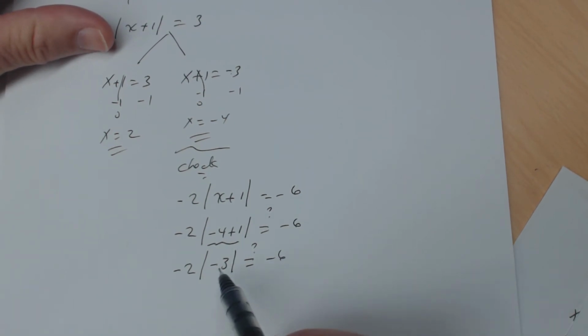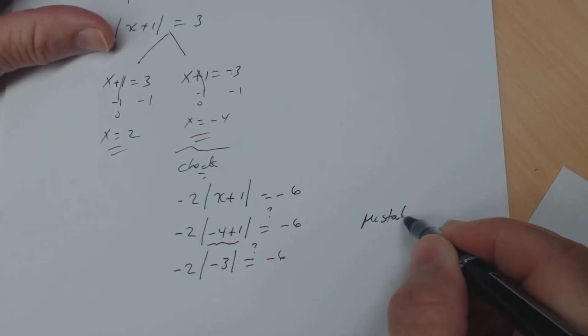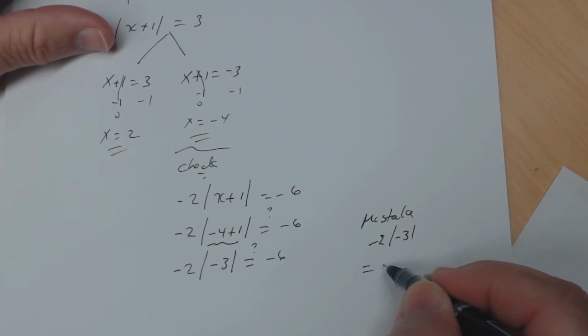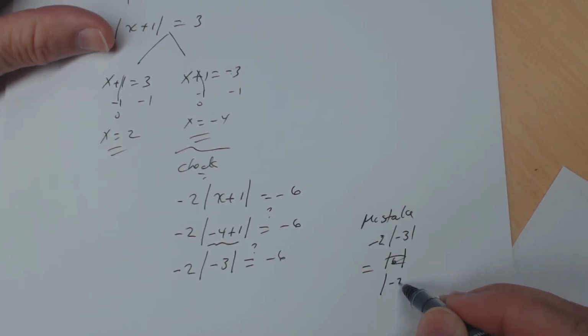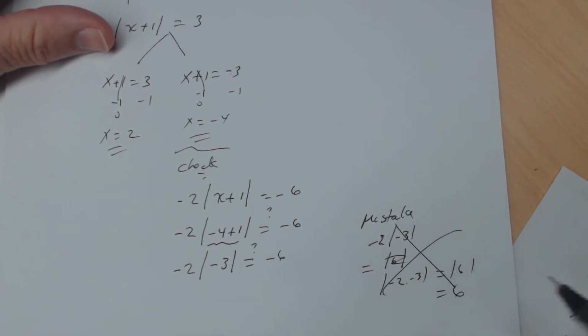Don't make the mistake and say -2 times -3 is 6. You can't do that. That's incorrect, because -2 times the absolute value of -3 is not 6. So be careful. The mistake is to say -2 times the absolute value of -3 is the absolute value of 6, because what you did was say -2 times -3, which is the absolute value of 6, which is 6, and that's incorrect. You cannot do that. All right, so be careful.